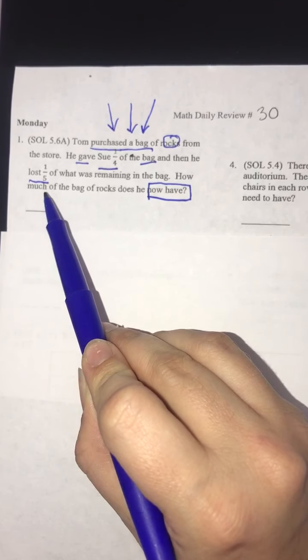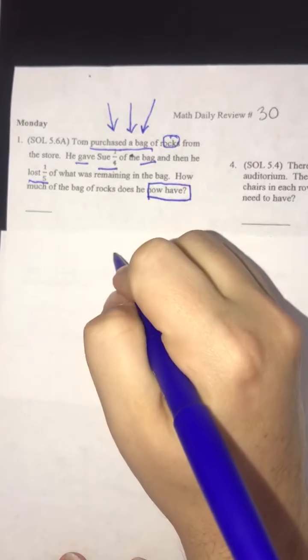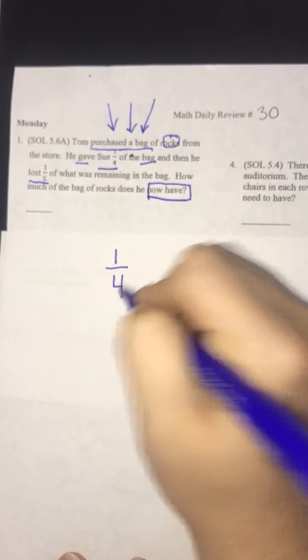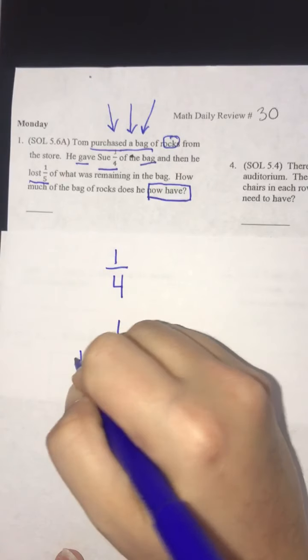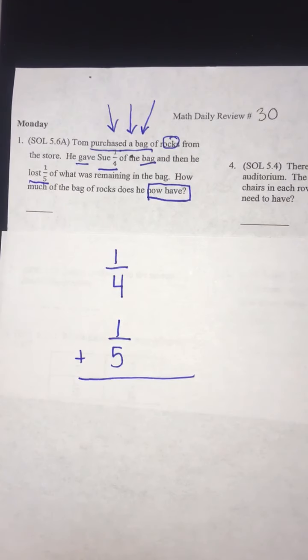So what we need to figure out is the amount he gave away and the amount that he lost, and then that should give us a fraction of what he now has left over, okay? So what I would do is I would take the amount he gave to Sue and the amount that he lost and combine them, because those represent what he no longer has. Okay, those are the things that he gave away or lost.